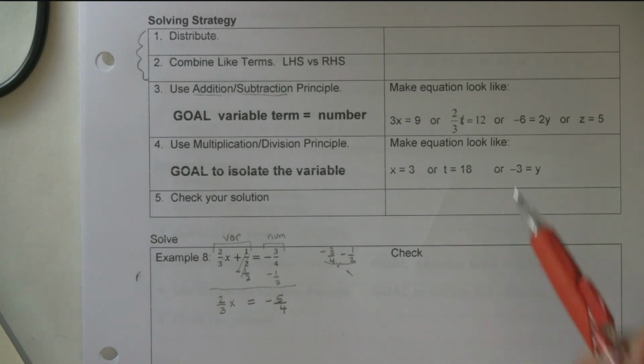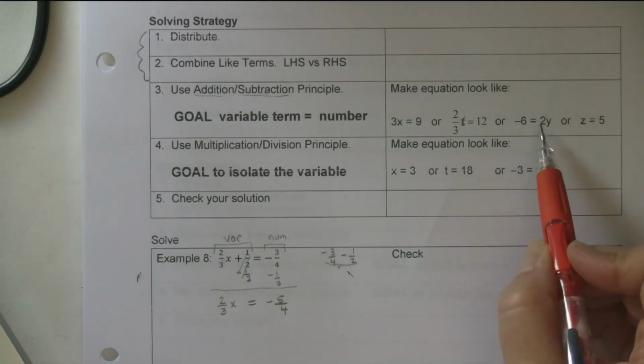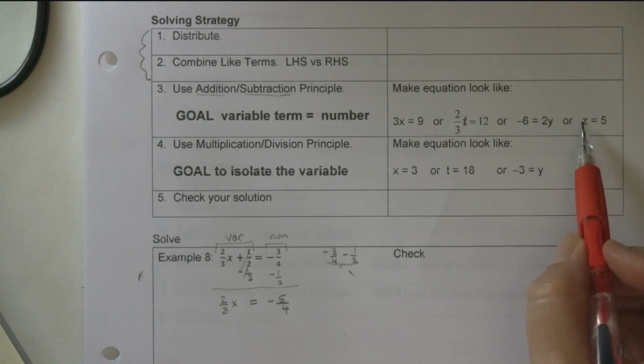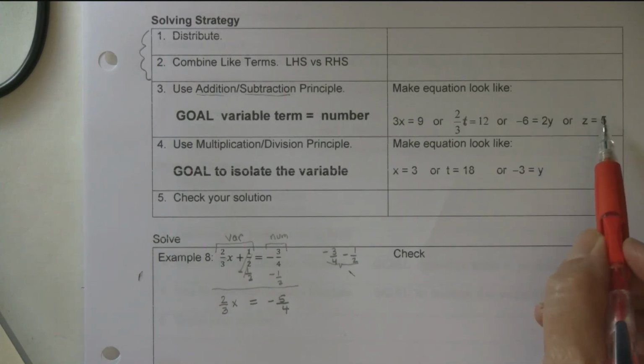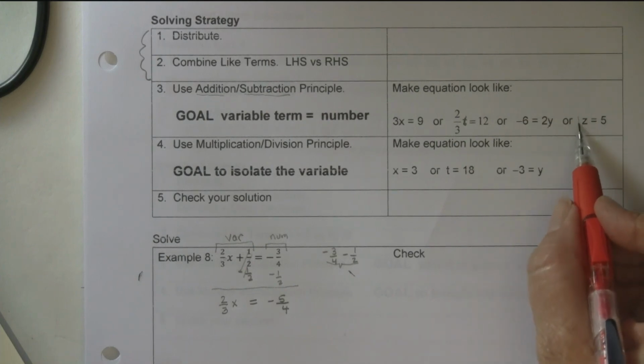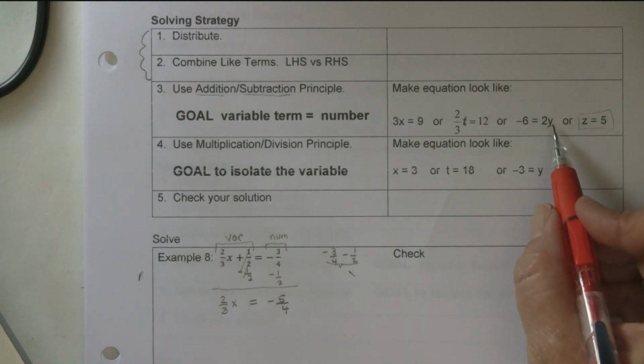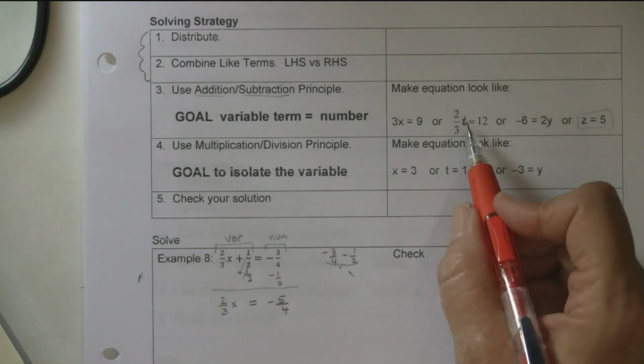And you see here how it's a number and then a variable on the other side. They're separated. A variable on one side, a number on the other side. They're separated. This one's actually done because you want to get just the variable all by itself, totally isolated. And so this one, the variable's not completely by itself because it's the 2 times y and the 2/3 t and the 3x.